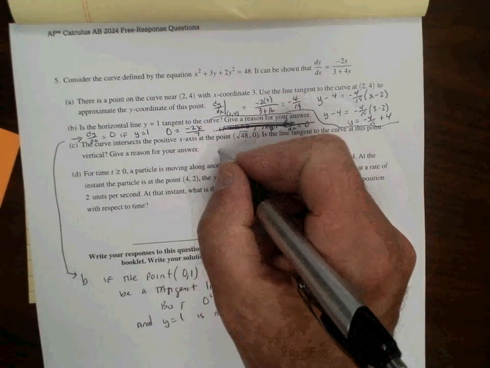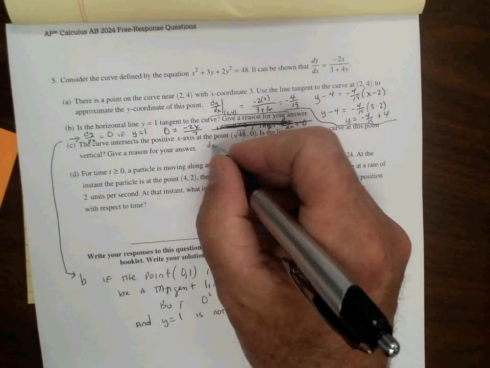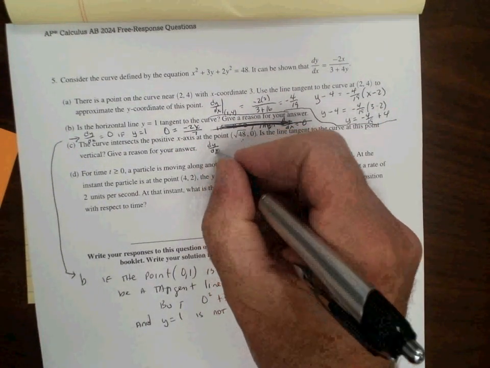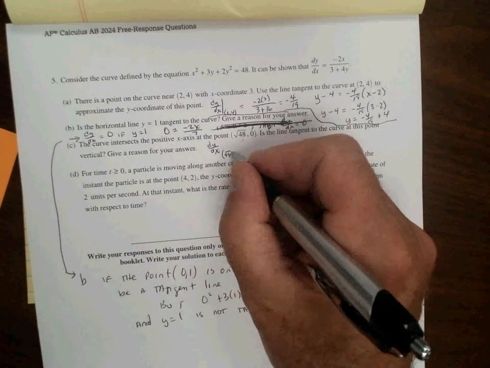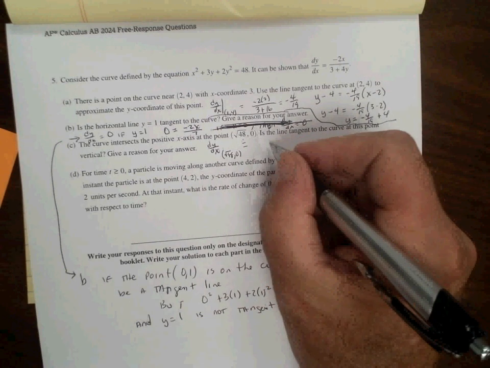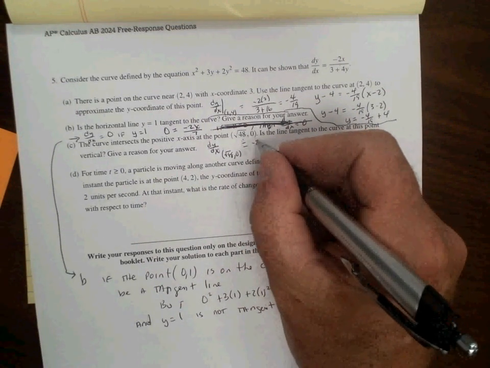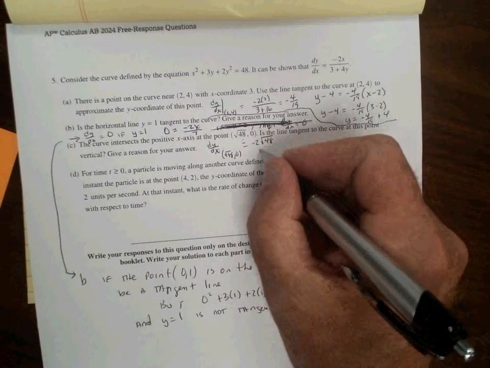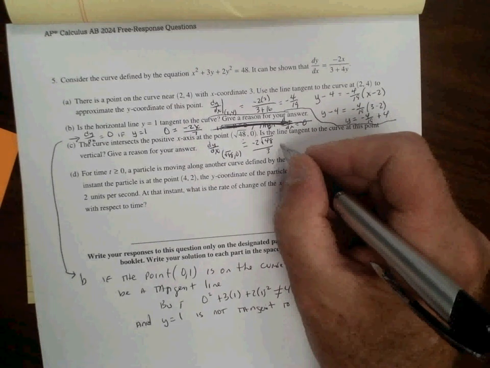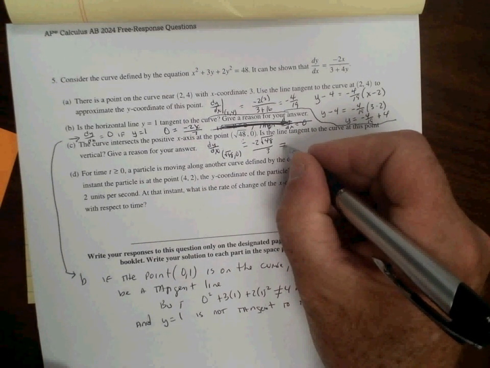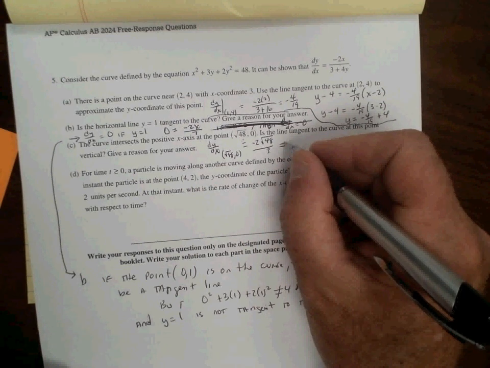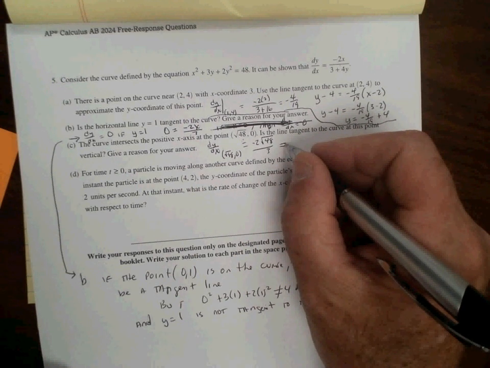So let's see part C. dy/dx at the point (square root of 48, 0) is going to equal negative 2 times square root of 48 over 3. That is not undefined.